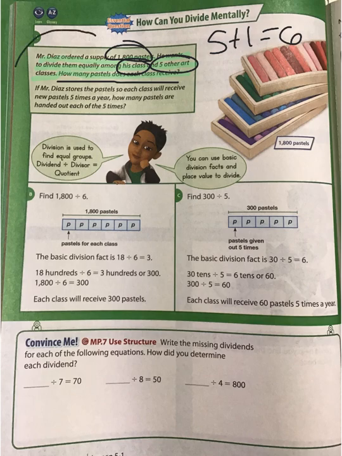Let's start, without reading the rest of the problem, let's start at B. We want to find 1,800 divided by 6. If we look at this chart right here, 1,800 is on the top, and then we're going to divide that into 6 equal groups down here.